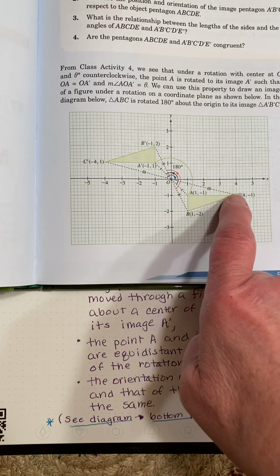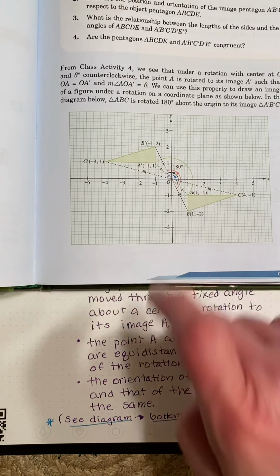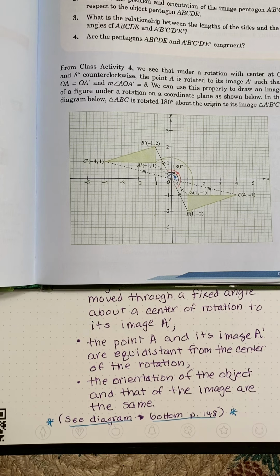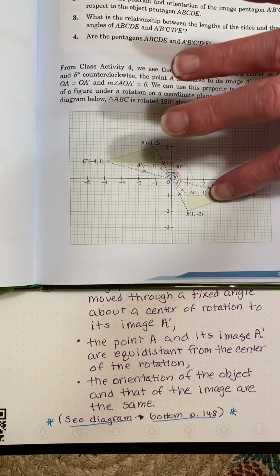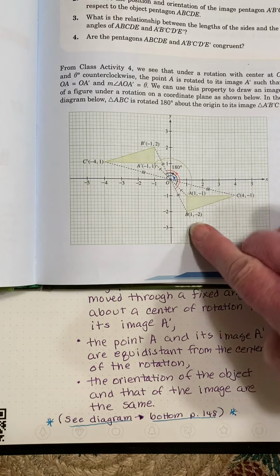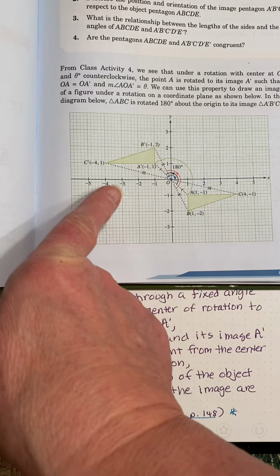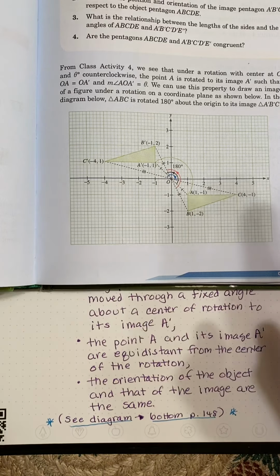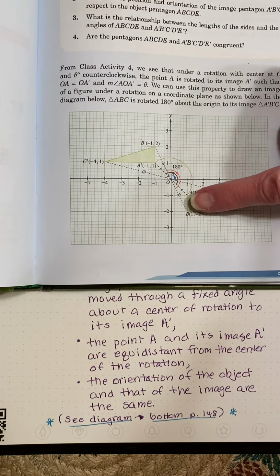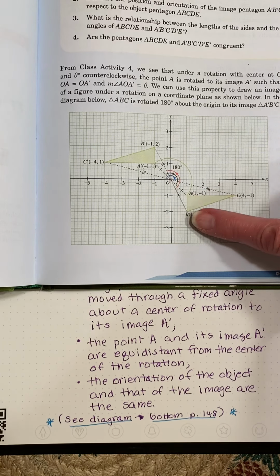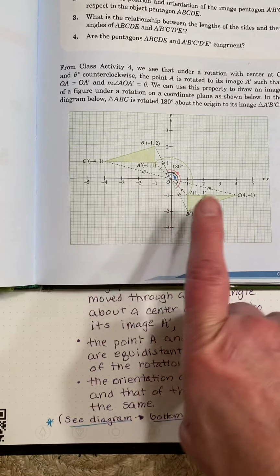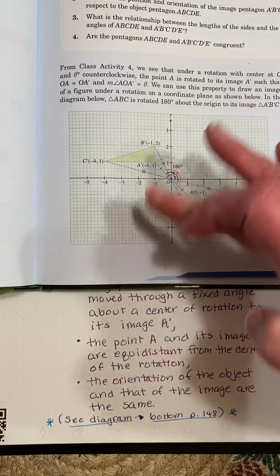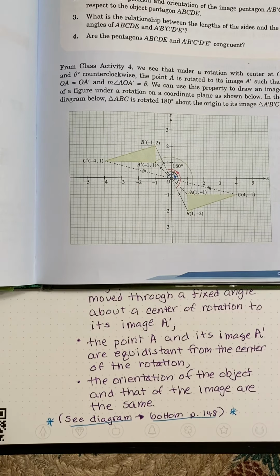And of course, the shapes are congruent. They are congruent, and they are orientated correctly. Even though it looks flipped, it's orientated correctly, because if you're just taking this and moving it around a rotation, this does not change. You're not flipping that out as you're rotating.